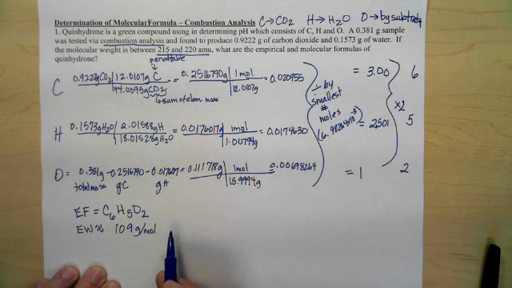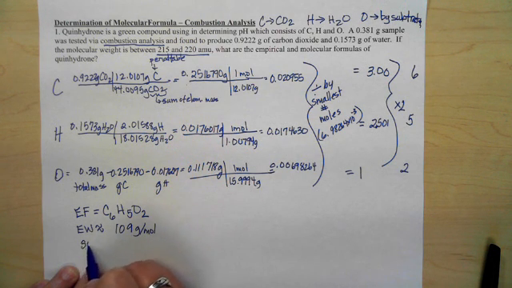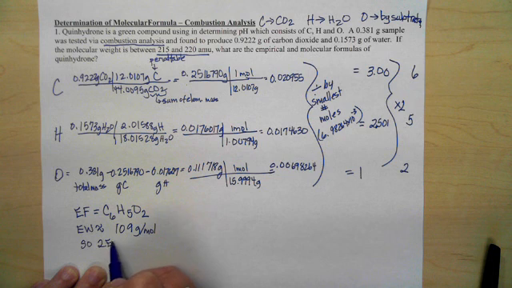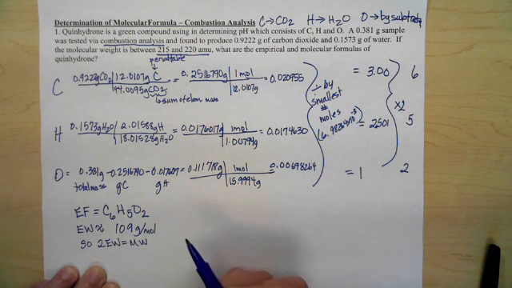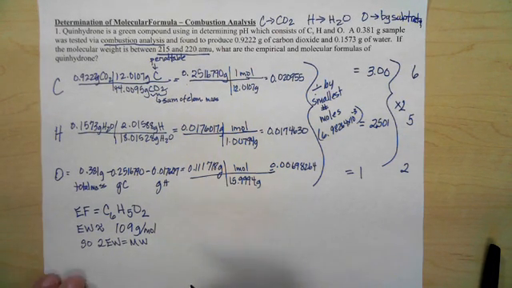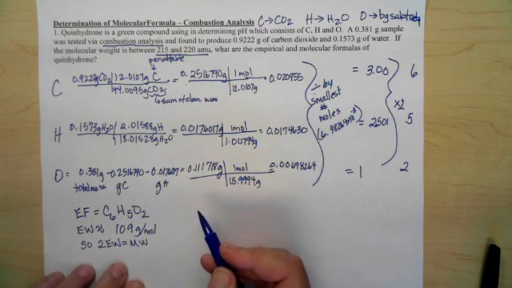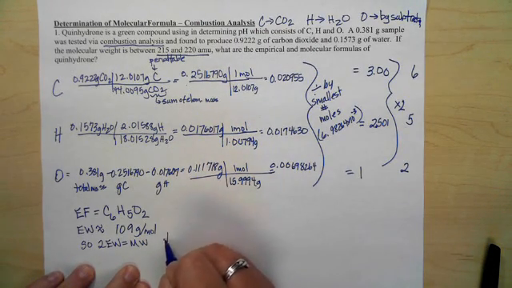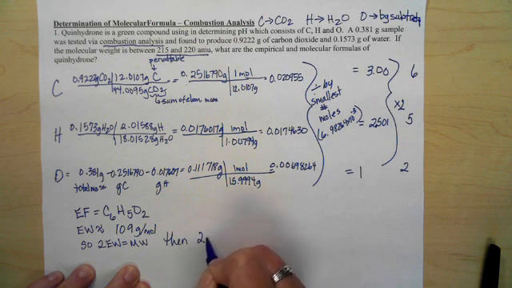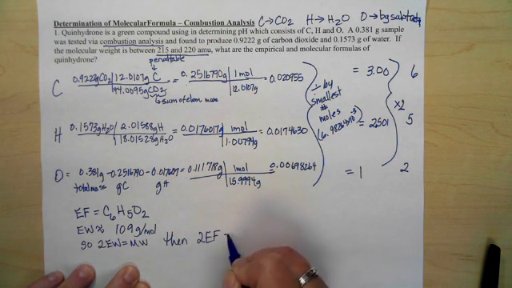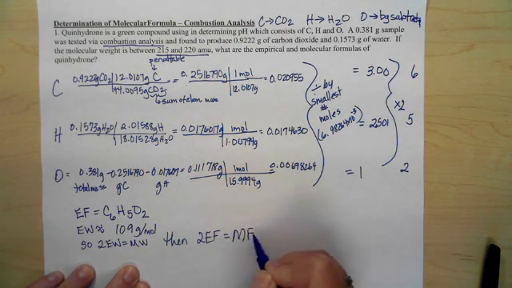Well, we know that 2 times the empirical weight equals the molecular weight, because 109 times 2 is about 218, which falls into the range. So if that's the case, then 2 times the empirical formula will equal the molecular formula.